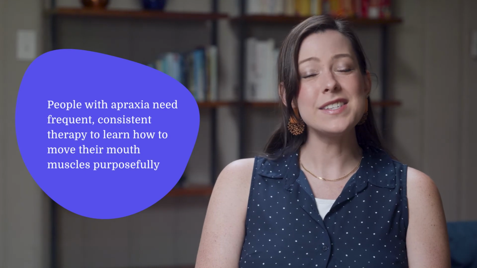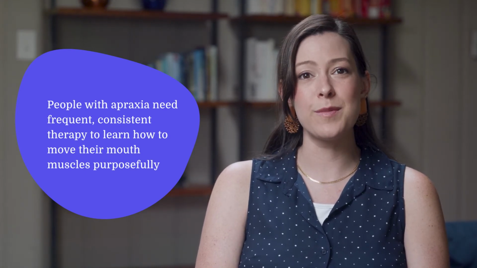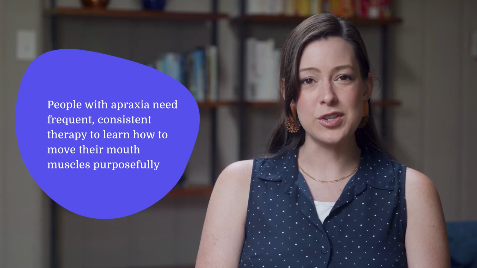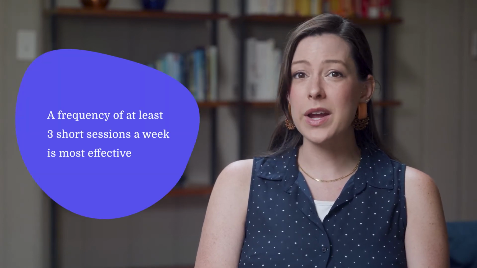Because of this, clients need frequent and consistent therapy in order to learn how to move their mouth muscles purposefully. That's why the frequency of speech therapy sessions for apraxia is so important. For children, having at least 3 sessions a week is recommended in order to make appropriate progress. Adults are also encouraged to attend therapy at least 3 times a week if possible.